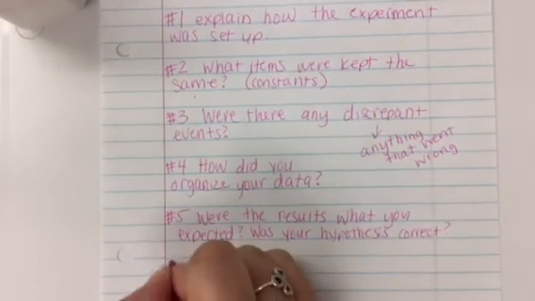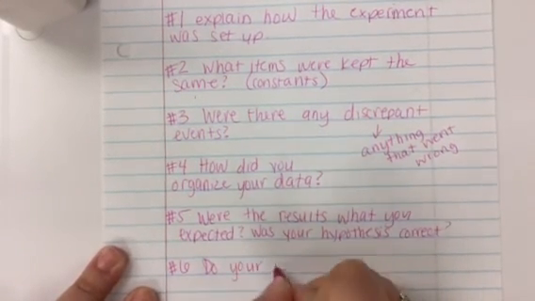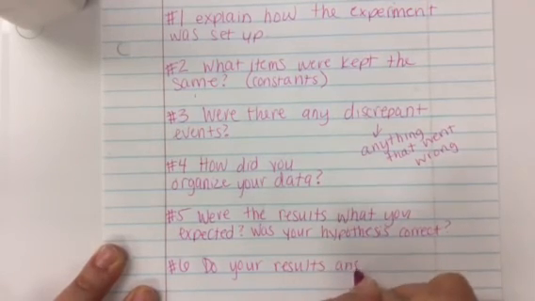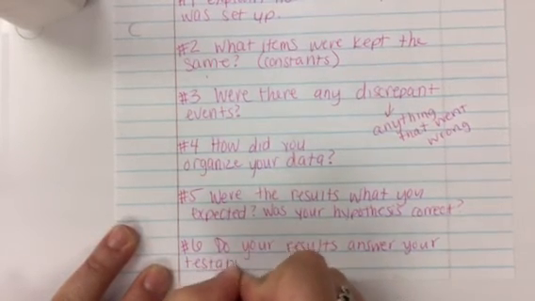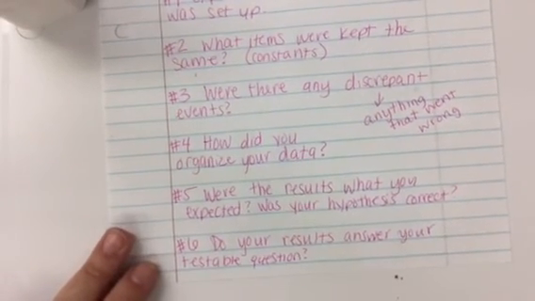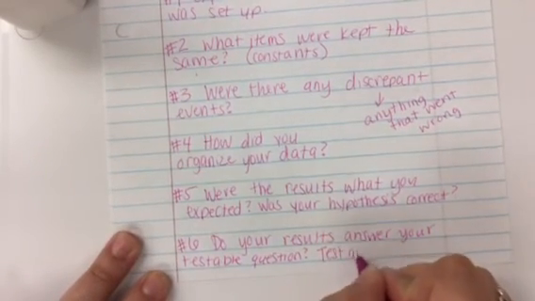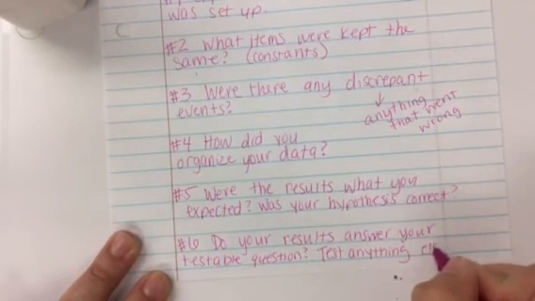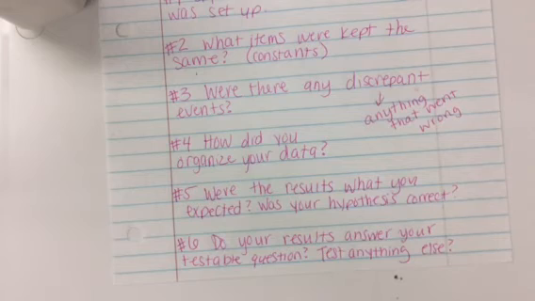All right, and finally, question number 6. Do your results answer your testable question? This is usually where we talk about if you had to, do you need to test anything else? Or maybe do you need to do the experiment again and fix something? Or maybe if you were going to do the experiment again, what would you fix? This is where we talk about that.